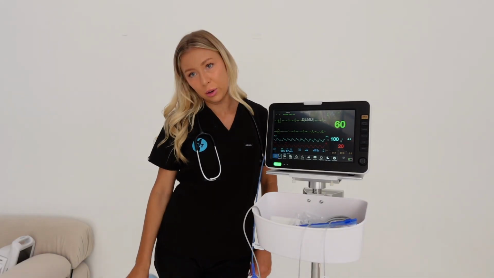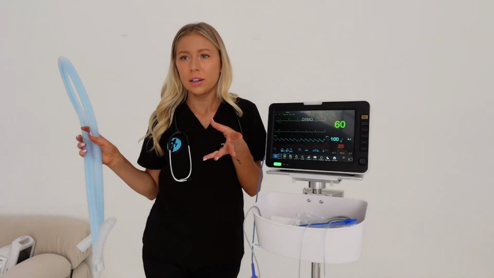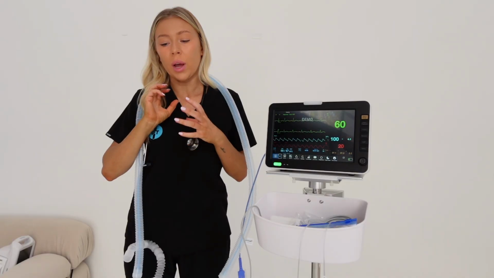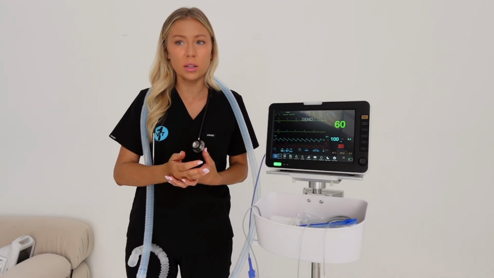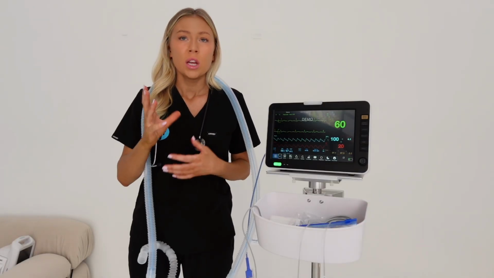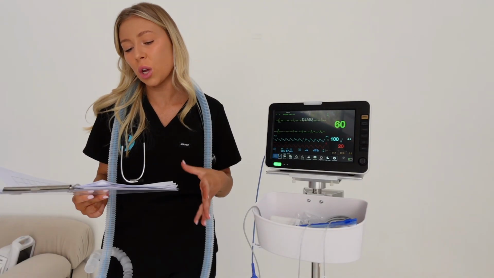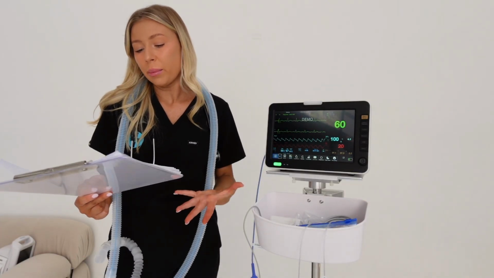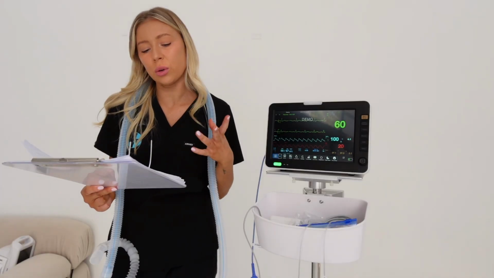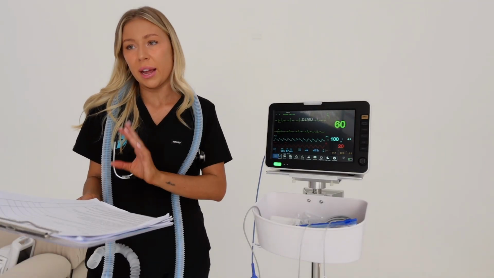People asked about capnography, end-tidal CO2. What even is it? A capnograph is reading your end-tidal carbon dioxide at the end of each breath, so it's monitoring how much carbon dioxide is being exhaled. The technical term, end-tidal CO2, refers to the partial pressure or concentration of carbon dioxide that is measured at the end of an exhaled breath.